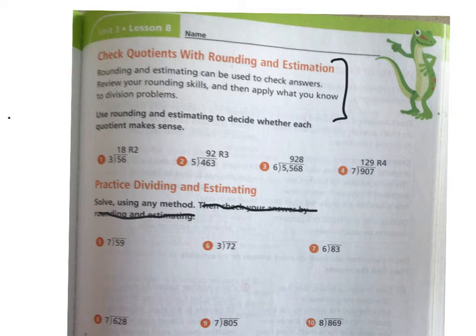I'm going to show you one way on the first problem and another way on the second problem. So the first method is to round. Rounding makes it easier, okay? Because when we have weird numbers that aren't exact, it just makes it harder. So we're going to show you how to do it a little easier.